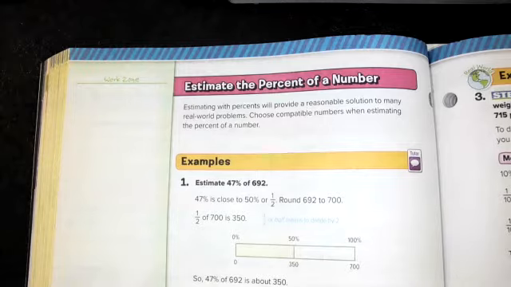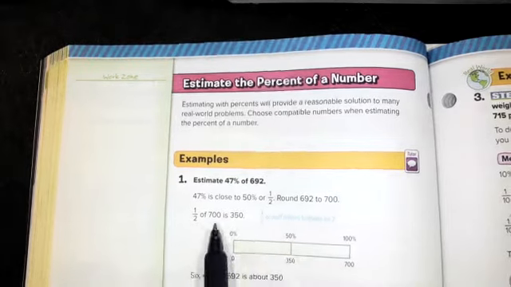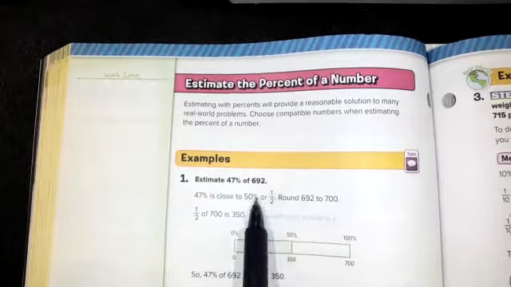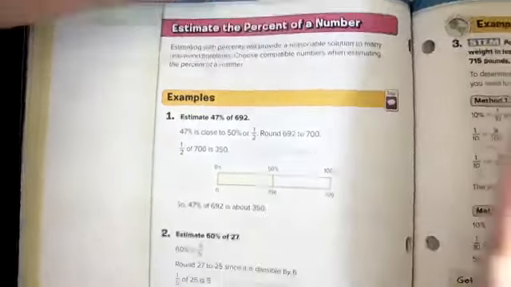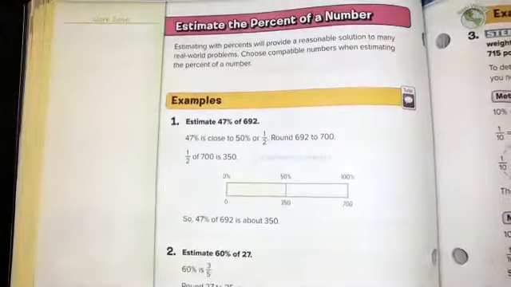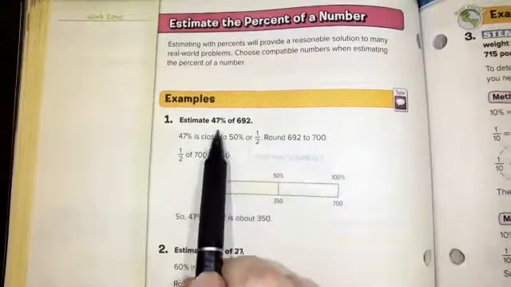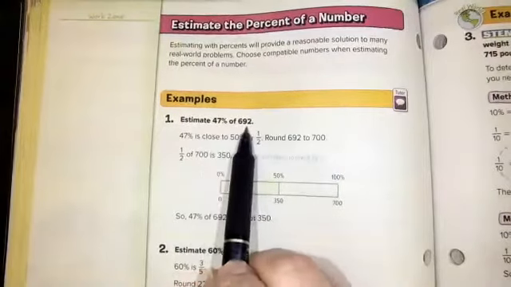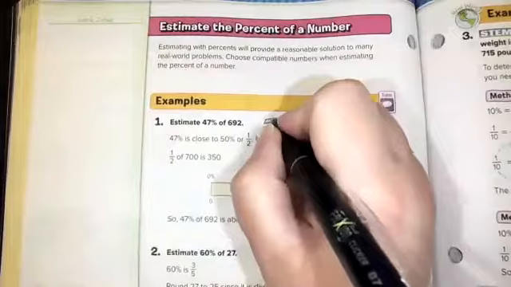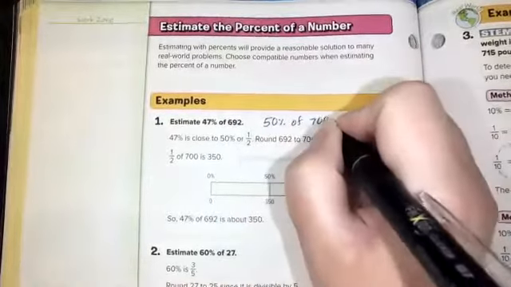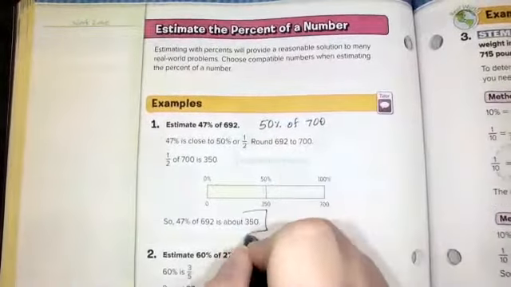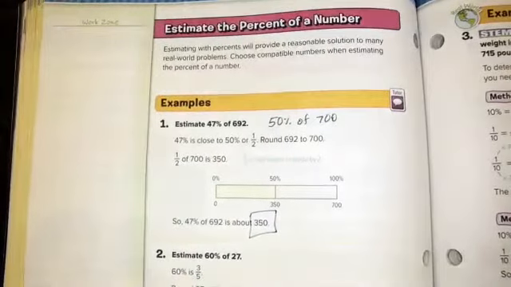So when we are looking at example 1, 47% of 692. 47% is pretty close to 50%, or 1/2, and 692 is very close to 700. So instead of 47% of 692, we can estimate that to 50% of 700. So we would say estimate that to be about 350.